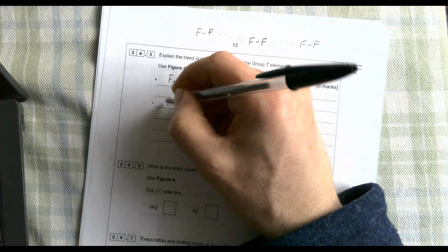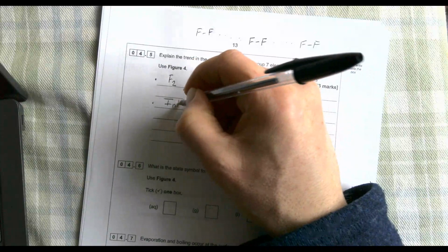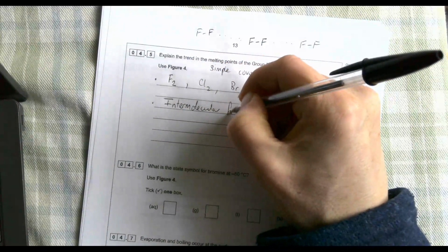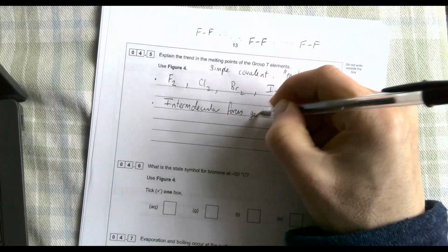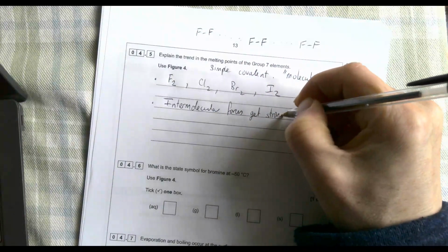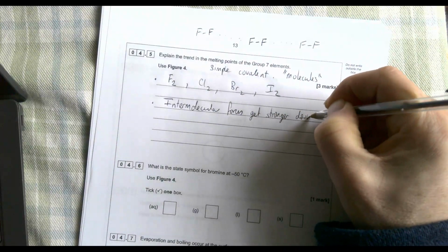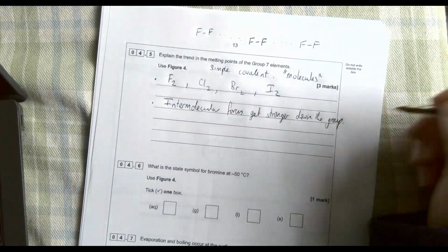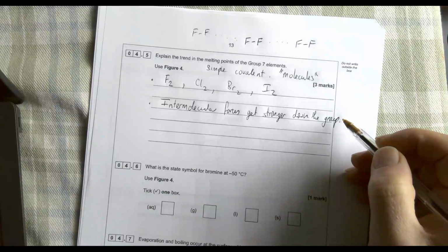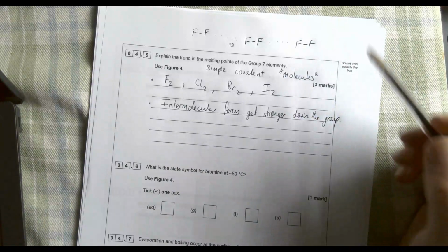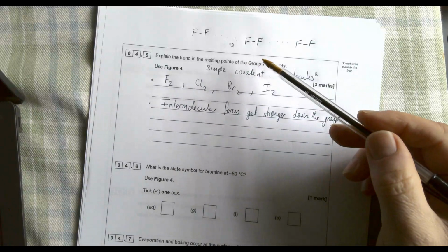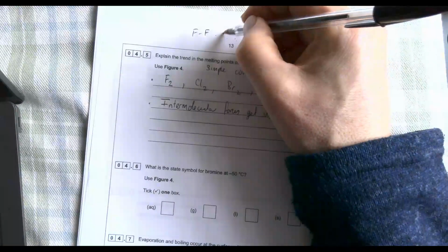But what you have to say is that the intermolecular forces get bigger as you go down the group. So for the first mark then, intermolecular forces get stronger down the group, and there's nothing there that you couldn't have worked out from the question. Okay, really, so the intermolecular forces get stronger down the group. We know that because the melting points increase. And don't forget the bonds don't break, it's just these forces.